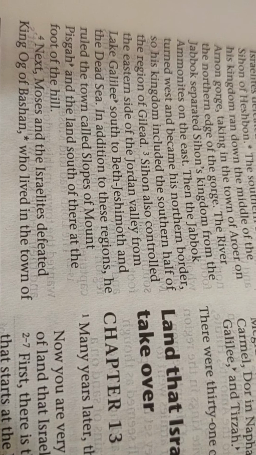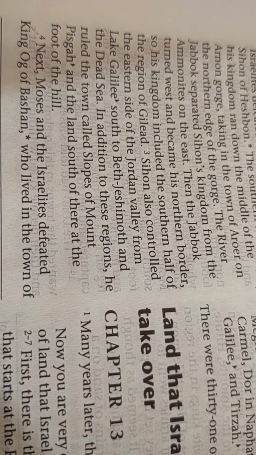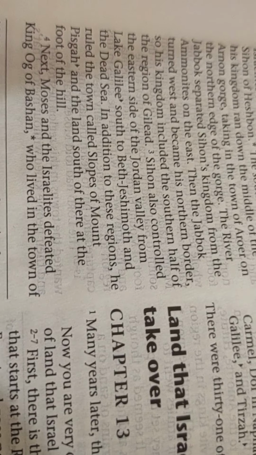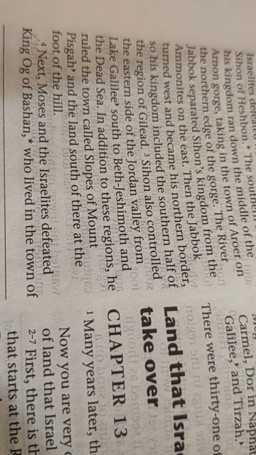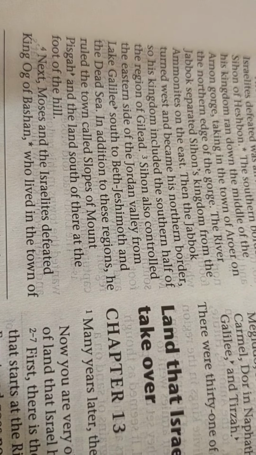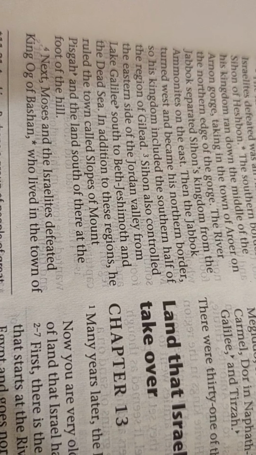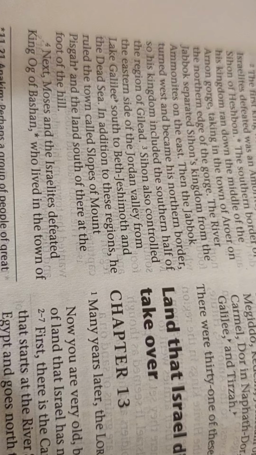of Gilead. Sihon also controlled the eastern side of the Jordan Valley from Lake Galilee south to Beth Jeshimoth and the Dead Sea. In addition to these regions, he ruled the town called the slopes of Mount Pisgah and the land south of there at the foot of the hill.